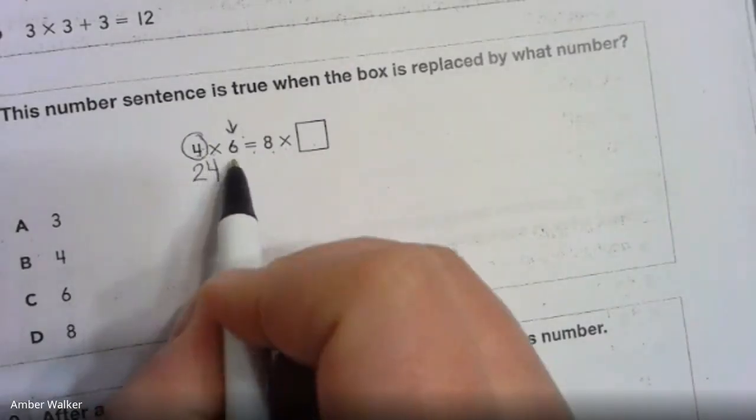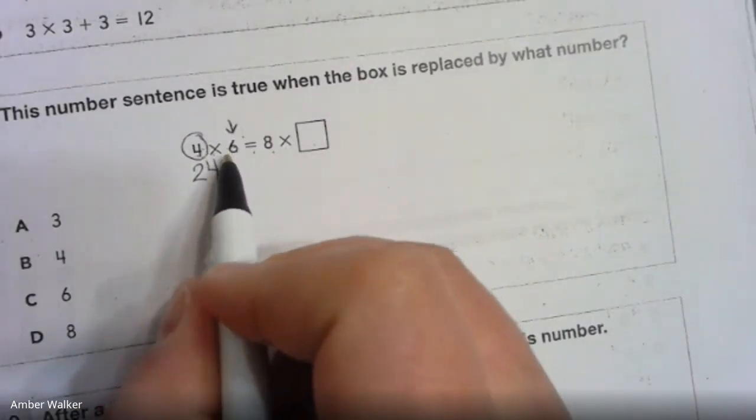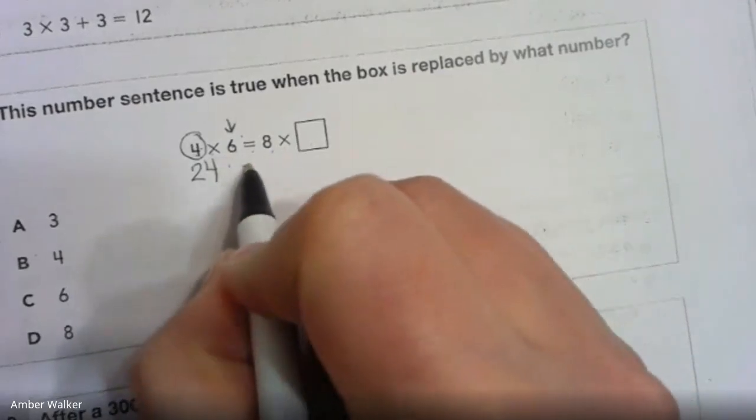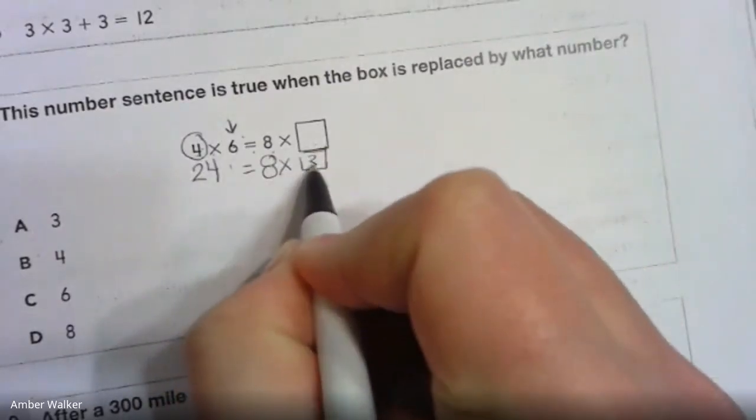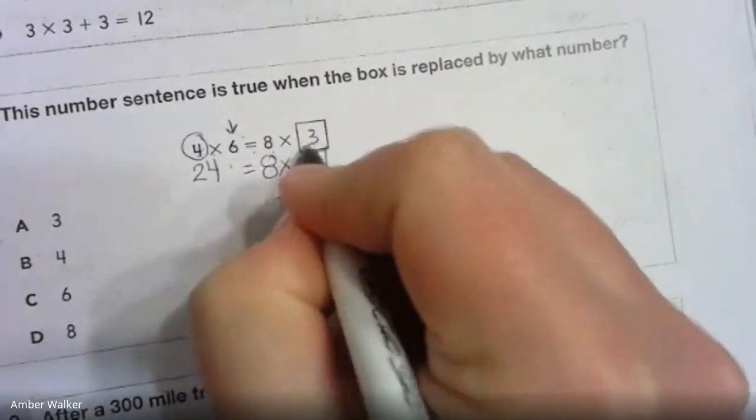If you added it up, 6 plus 6 is 12, plus 6 is 18, plus 6 is 24. And I need 8 times 3 to equal 24. So 8 times 3 is 24. Therefore, the box has to be a 3.